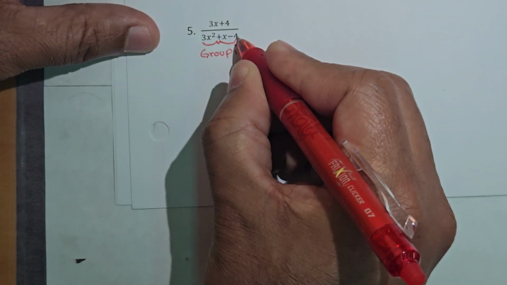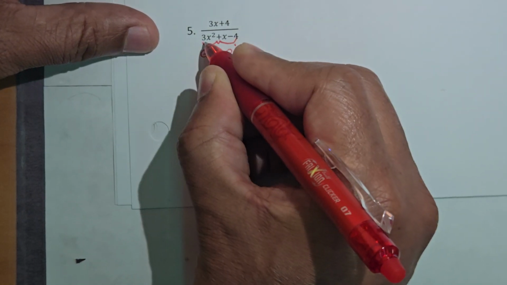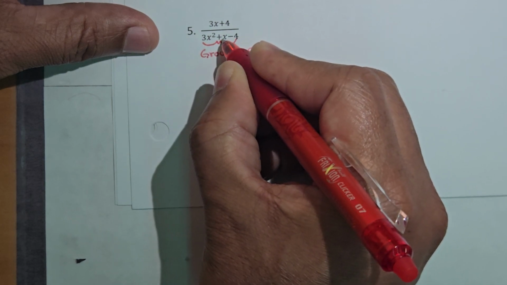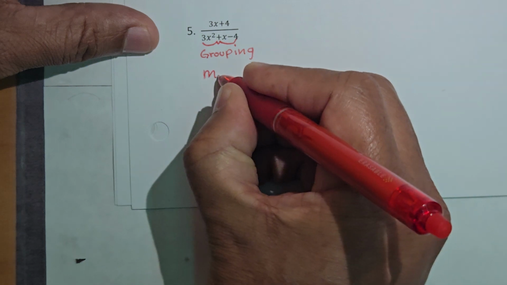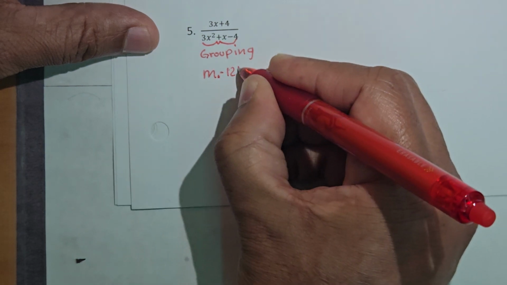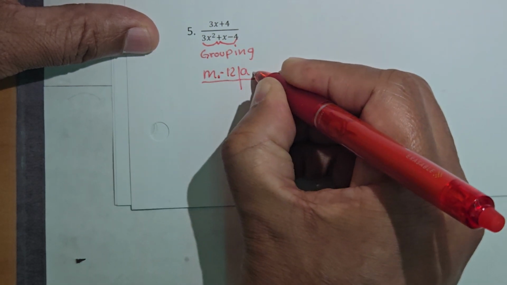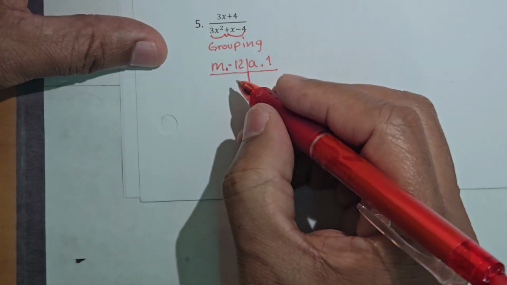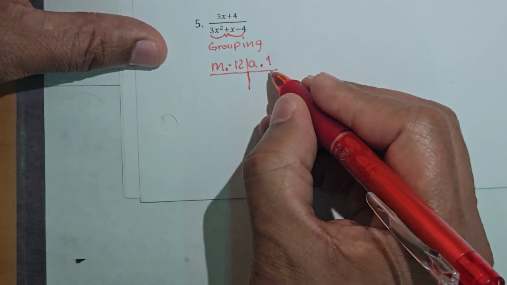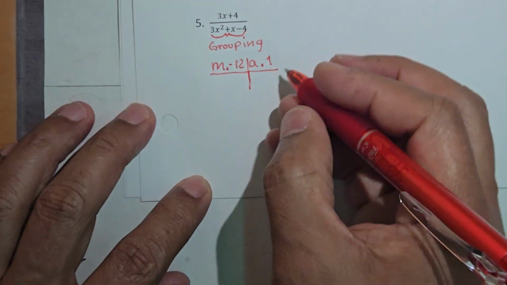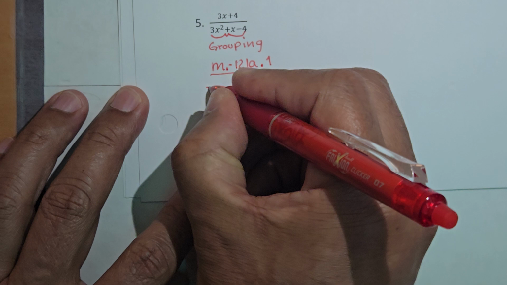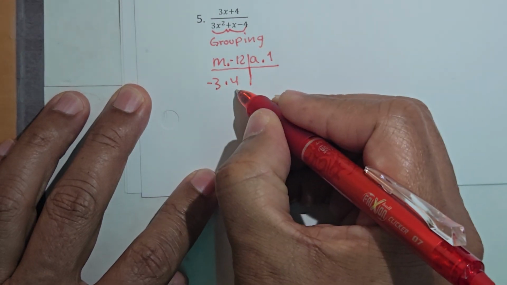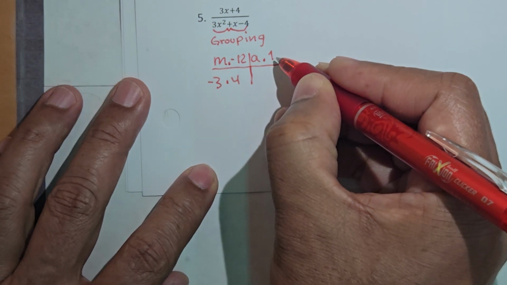So multiples of 3 times negative 4, which is negative 12, that when we add them, give us a positive 1, which is our b value. And those multiples are negative 3 and 4, because negative 3 times 4 is negative 12, negative 3 plus 4 is 1, right? Which is the b value.